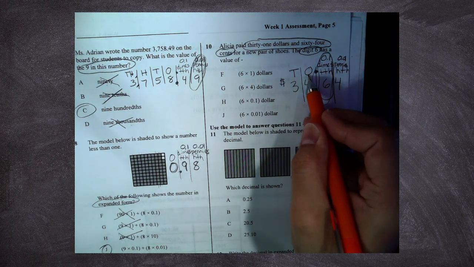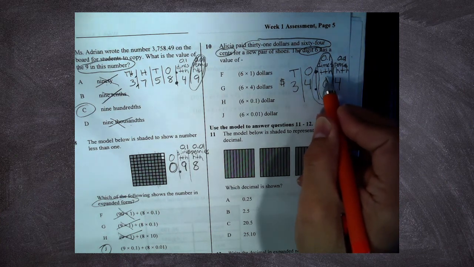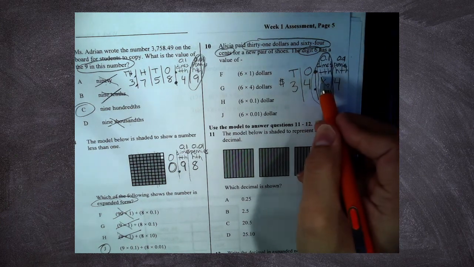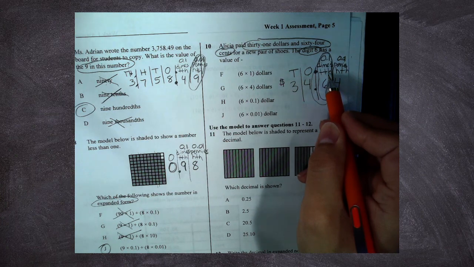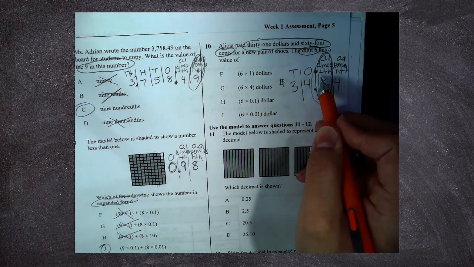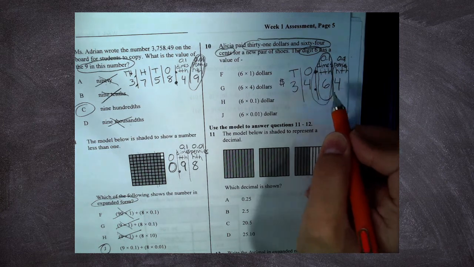Ones? Okay, here's the ones place, right? What's that first decimal place value? The hundredths? Not yet. What would it be? Look what we wrote on top of it. Dimes, right? How many dimes does it take to make $1? 10. So this is the tenths. So the 6 is in the tenths place.